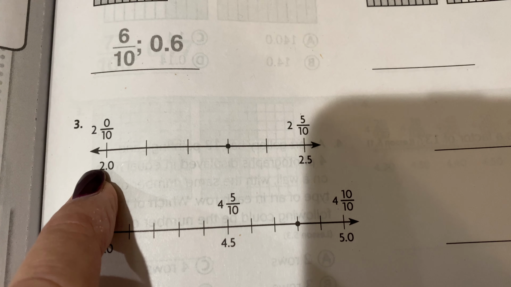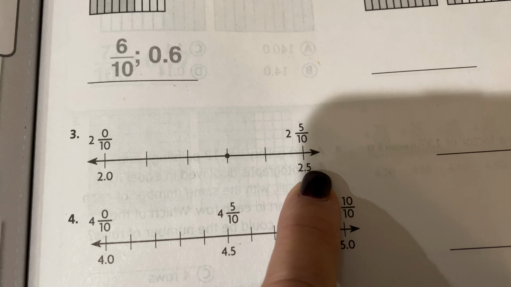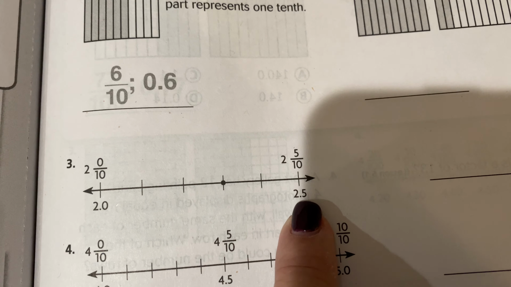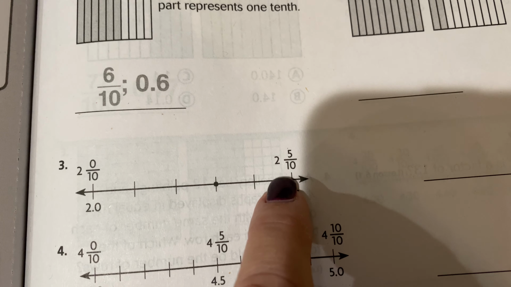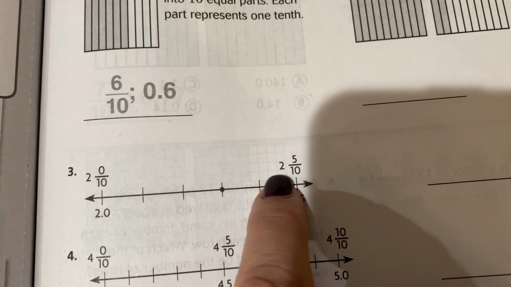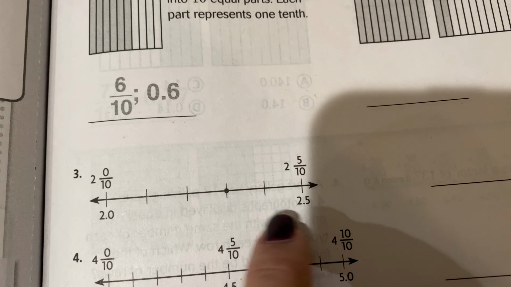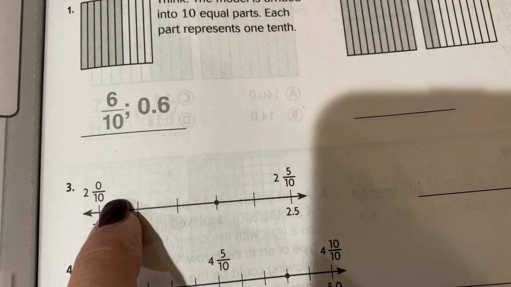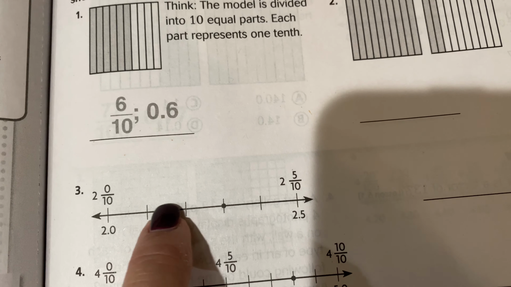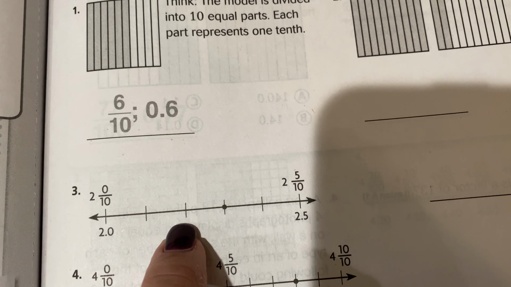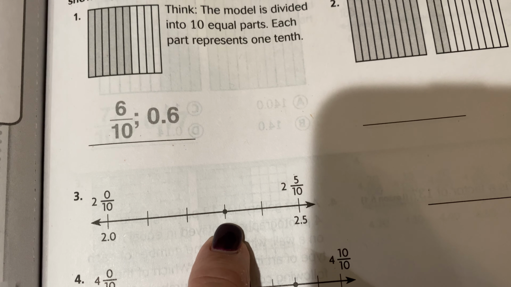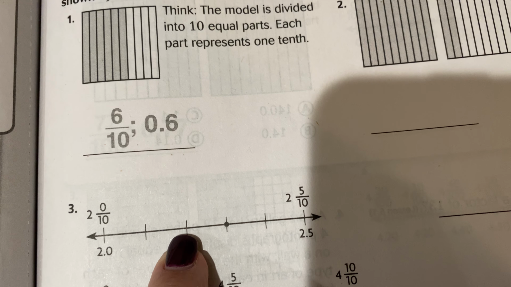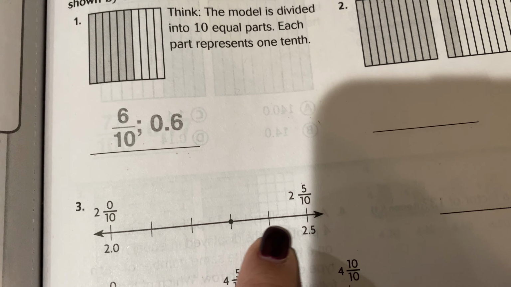So this number line goes between 2 and 2.5. So it doesn't go all the way up to 3. This is right in the middle between 2 and 3, 2.5. 5 is half of 10, so this is also 2.5. So here you have 2 and no tenths. So this would be 2 and 1/10. This would be 2 and 2/10. They want you to say what this would be, 2 and how many tenths. So this is 1/10, 2/10, something, 4/10, 5/10.